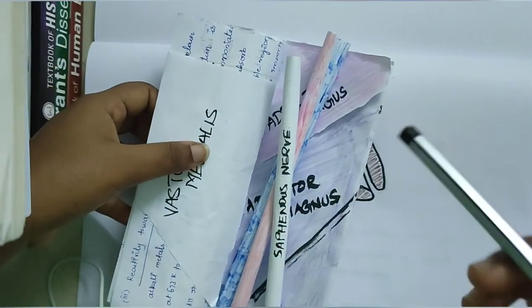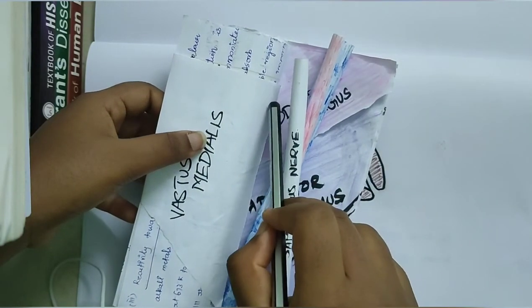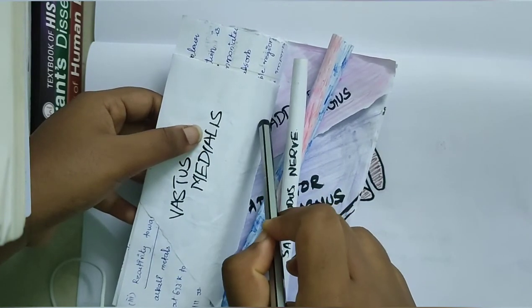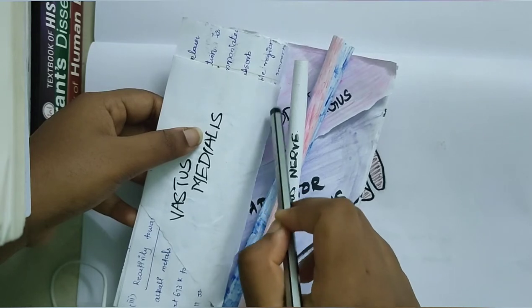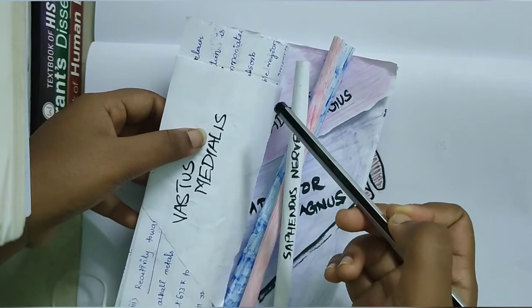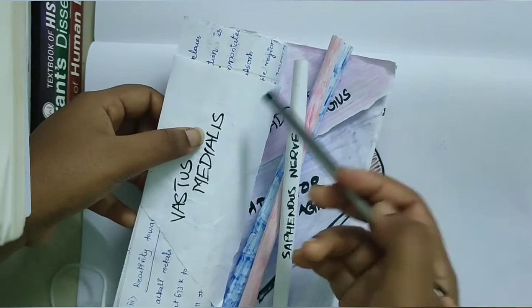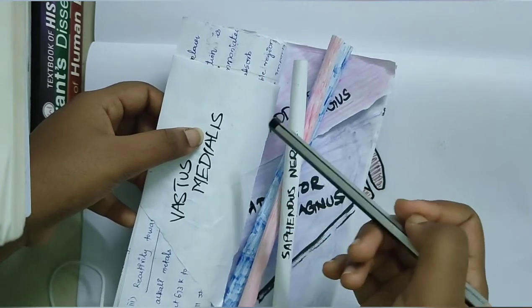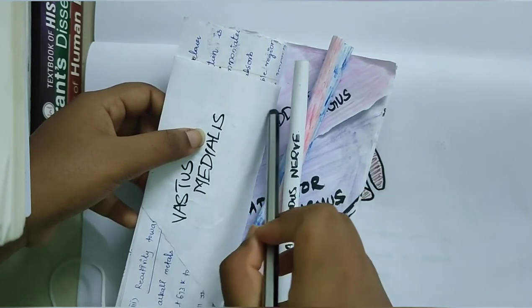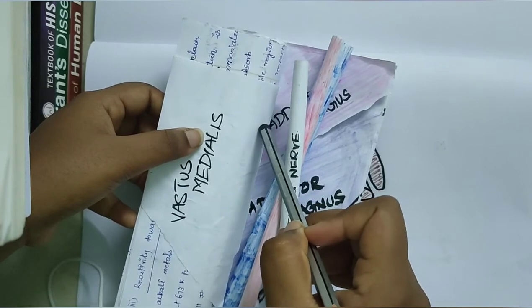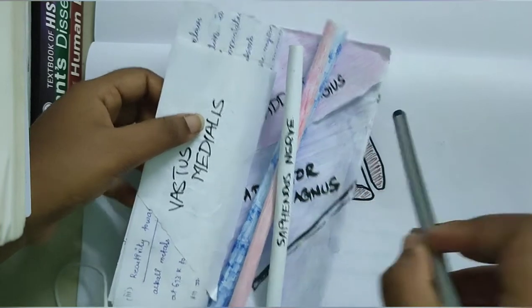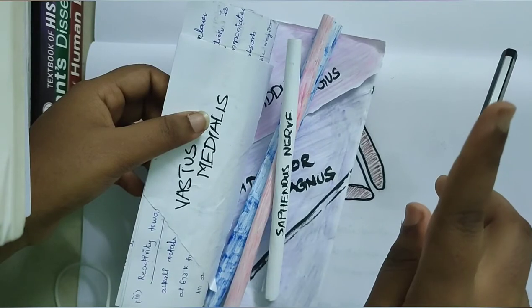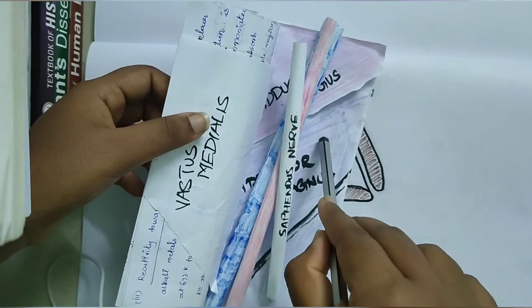And another thing is the nerve to vastus medialis. Here we have the nerve to vastus medialis. In this model you cannot see it because I did not mention it. And another content is the obturator nerve.